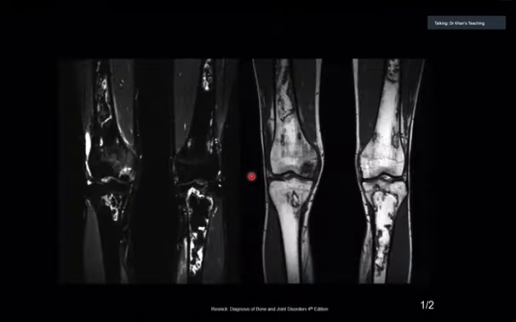Okay, over to you once again. Knee with fluid weighted sequence and fat suppressed T1. You are talking about this thing as fat suppressed T1? No, this is fluid weighted sequence. Okay, and this is a normal T1.